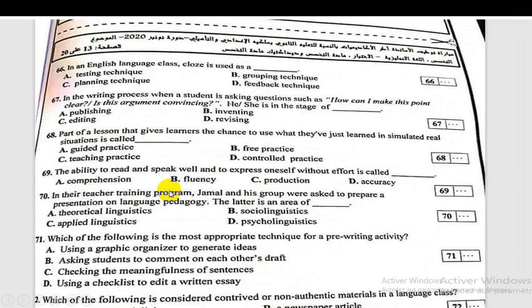66. In an English language class, clause is used as a. A. testing technique, B. grouping technique, C. planning technique, or D. feedback technique? The right answer here is A.